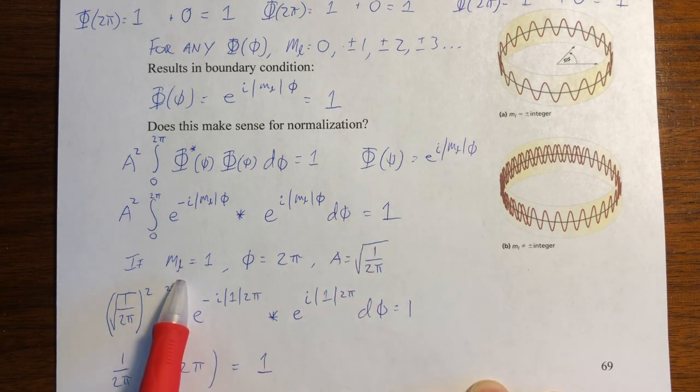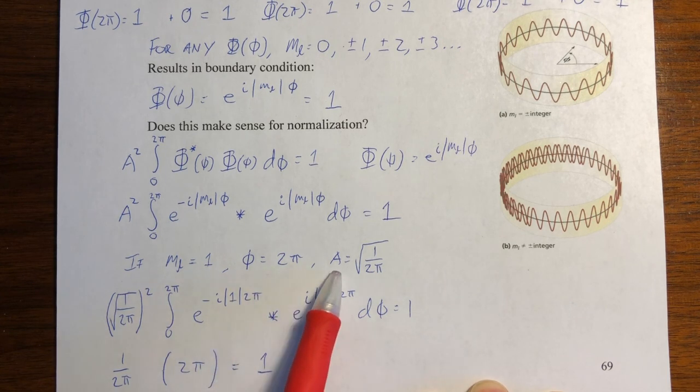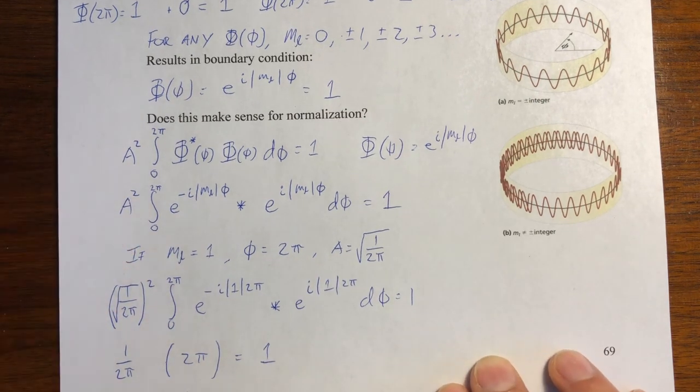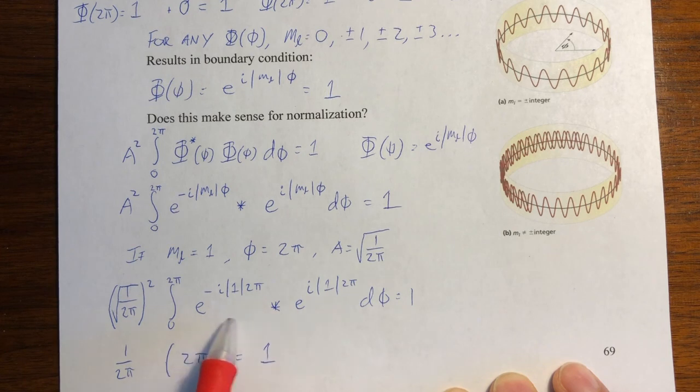If m sub l, for example, is equal to 1 and our angle phi is equal to 2 pi, we know from earlier work that our normalization constant A is equal to the square root of 1 over 2 pi. We can solve and find that the square root of 1 over 2 pi squared times the integral of these wave functions multiplied together is just going to be equal to 1 over 2 pi times 2 pi being equal to 1.